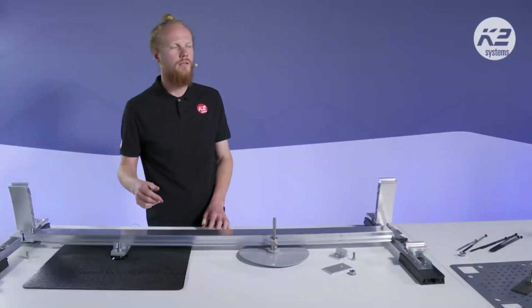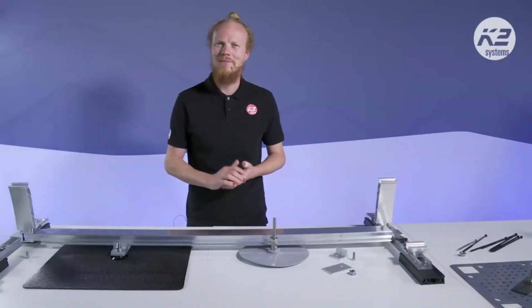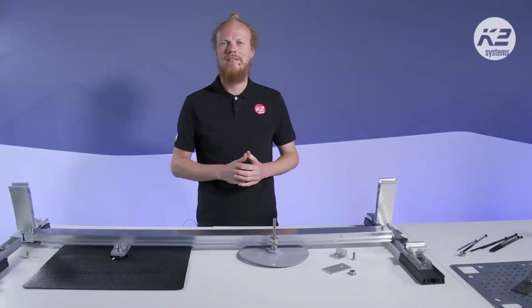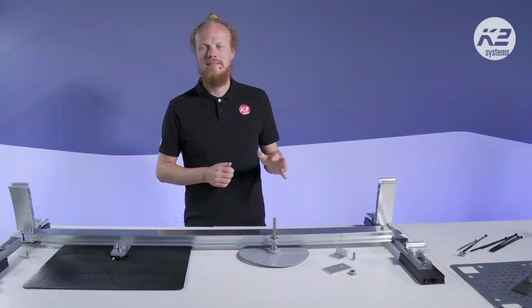I believe that's all. We could just show one more point. An important point as well that we should bring up before we get into the base design.